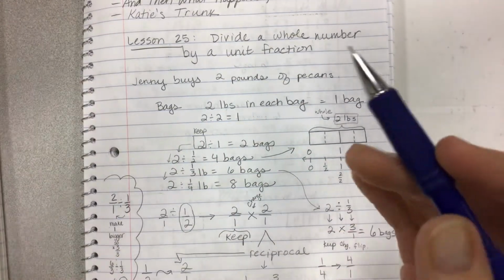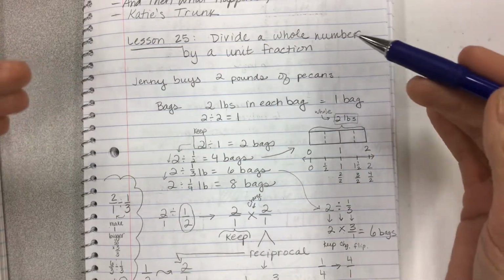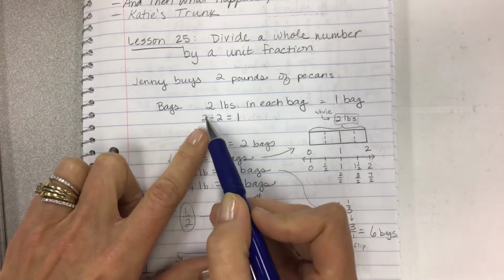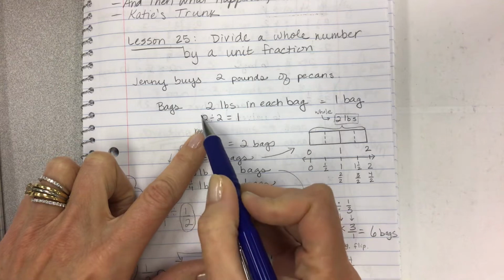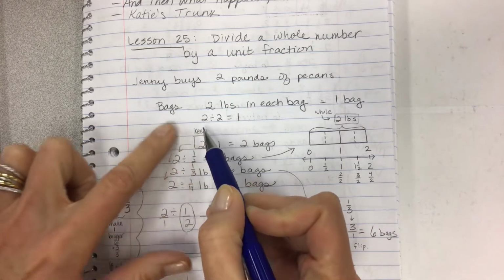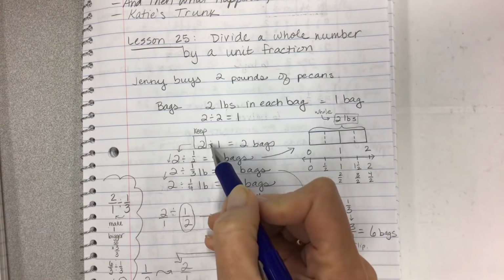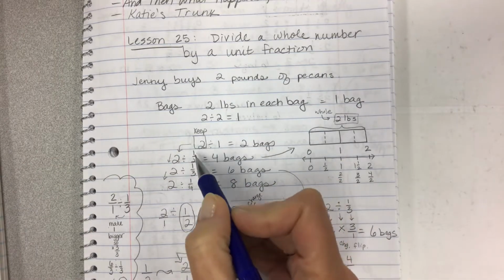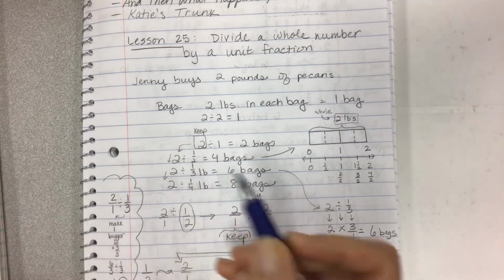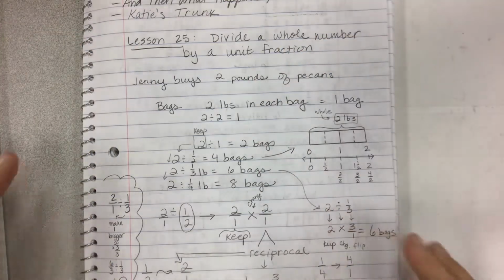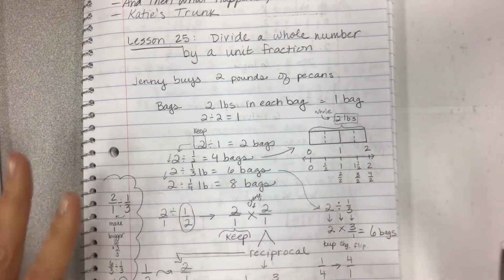So when you divide a whole number, the whole number comes first. You cannot change the location of this number. It must stay first. After that, you're going to put the division sign, and then you're going to divide by whatever your fraction is. So I have a few sample problems, and I want to talk about what's happening here.